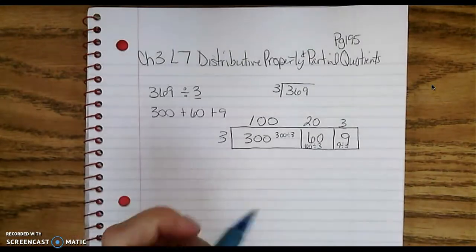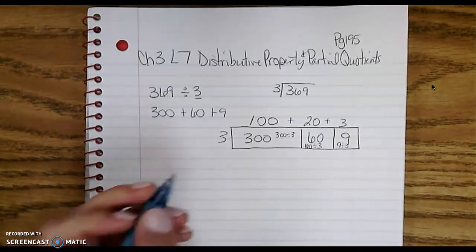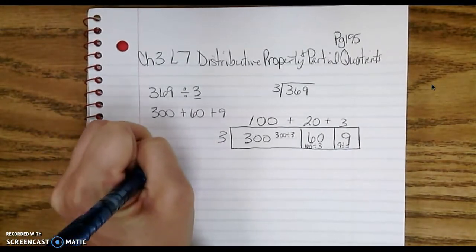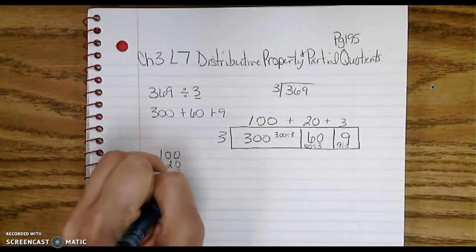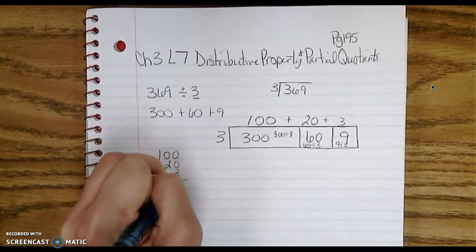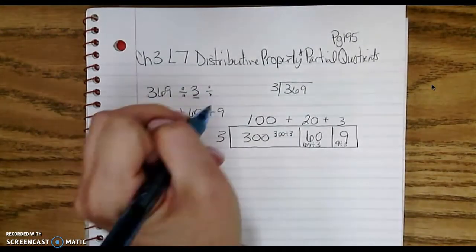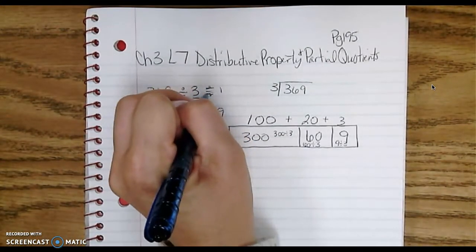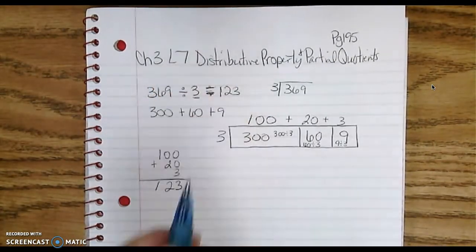After I have done that, I'm going to take these pieces and add them. So I would do 100 plus 20 plus 3, and I would get 123. And so that tells me that 369 divided by 3 equals 123.